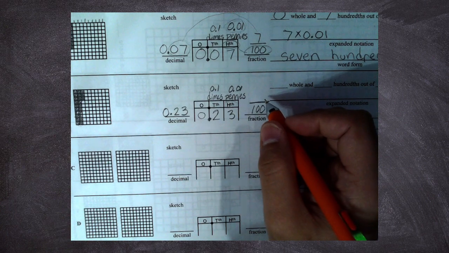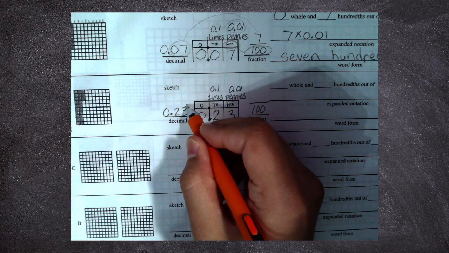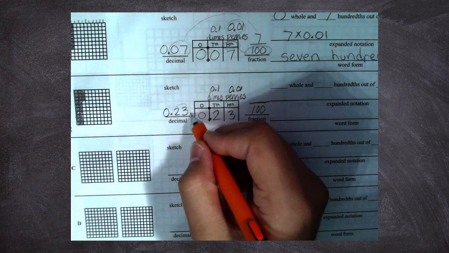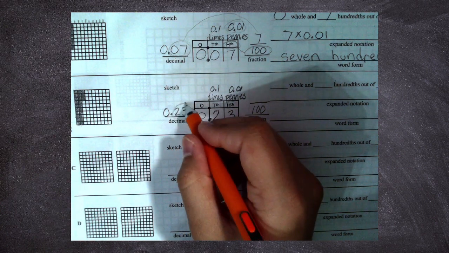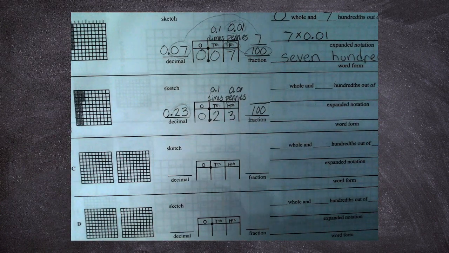Remember the numerator, all I have to do is look at whatever number is behind my decimal. So who can tell me what is my numerator for this fraction? What is the top number on this fraction? Or I guess what should the top number be?